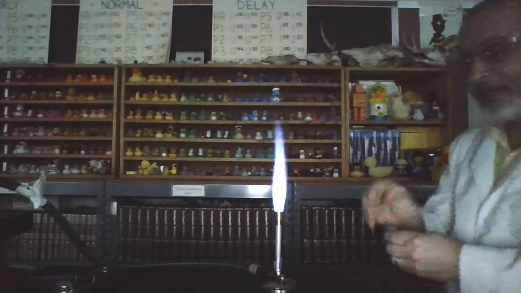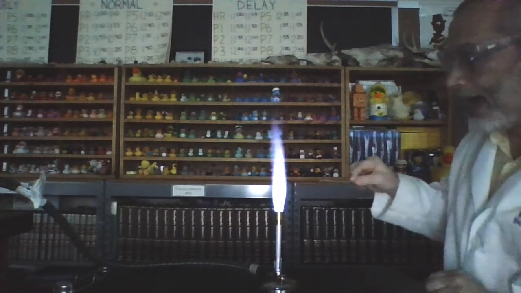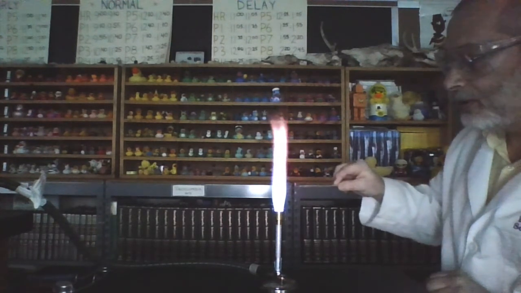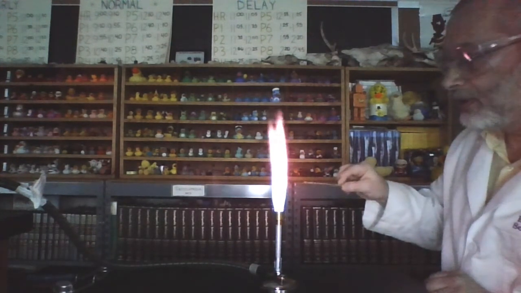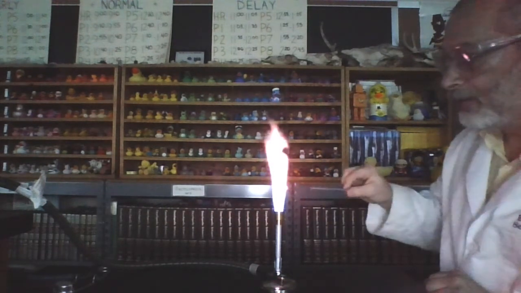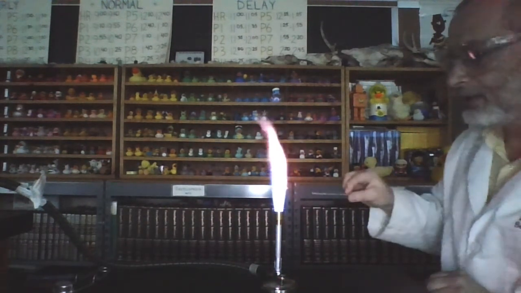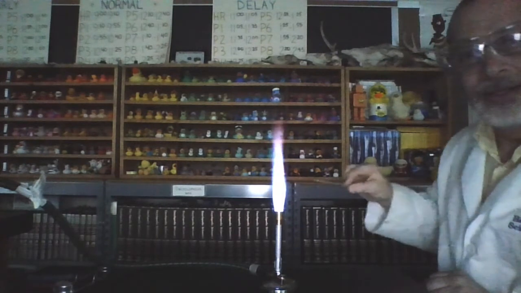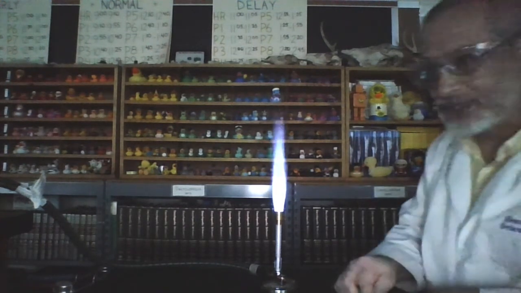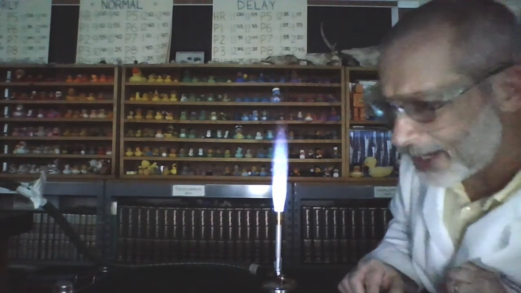All right, our next one is, oh, I forgot this one. This one is potassium chloride. So here is potassium chloride. A little bit boring. That's kind of like a purplish color. Kind of a purplish color for potassium chloride. And that brings us to our sixth and final one.